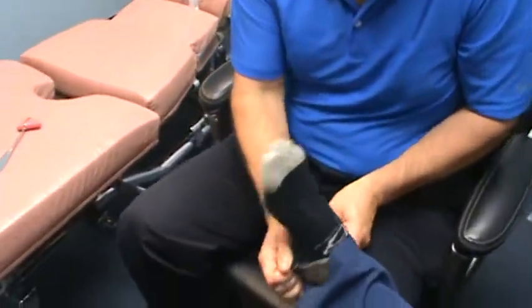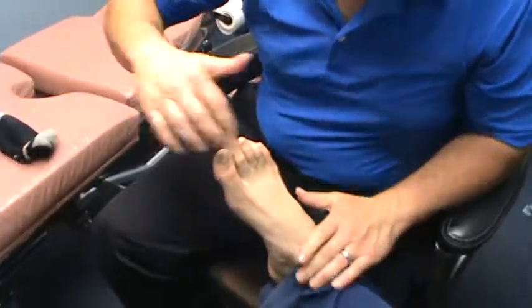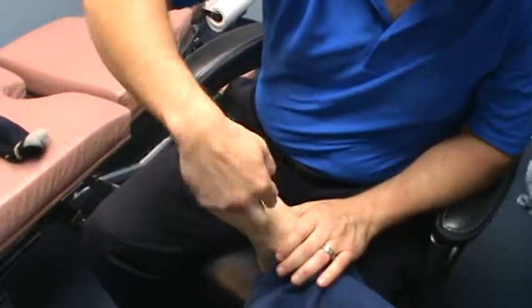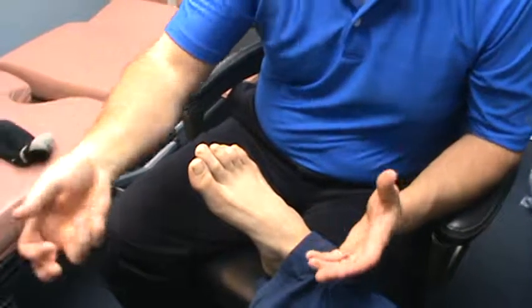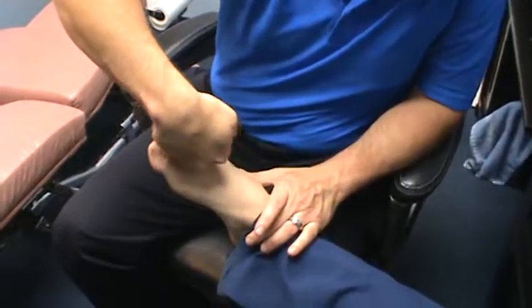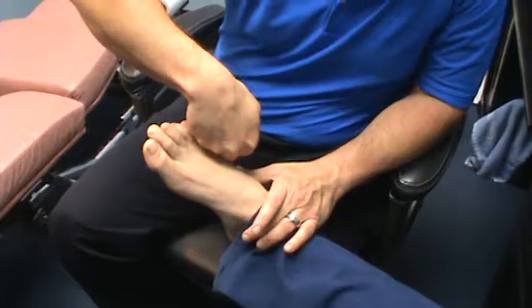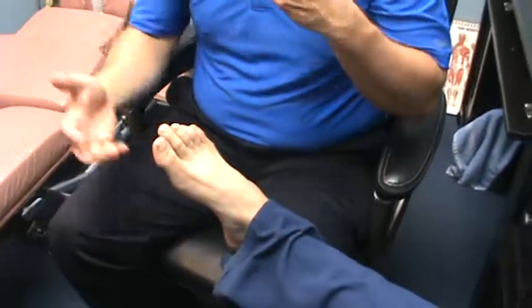On this, we go here. We're going to go sockless for this part. We go here, right in between, get either some lotion or have a sock on, and get in and break up adhesions in through here, and get in and free it up. You don't want to do it for too long, maybe 10-20 seconds, working it, breaking it loose. That's something you do throughout the day.